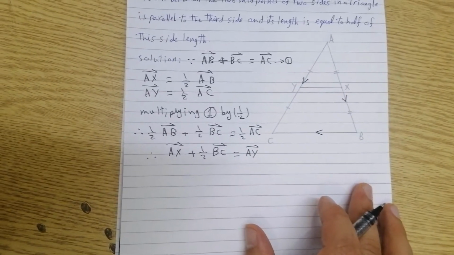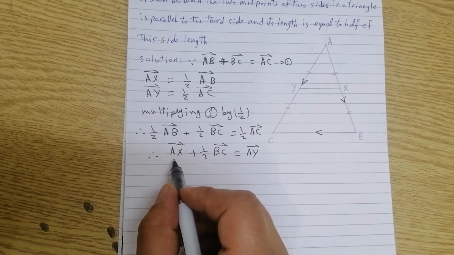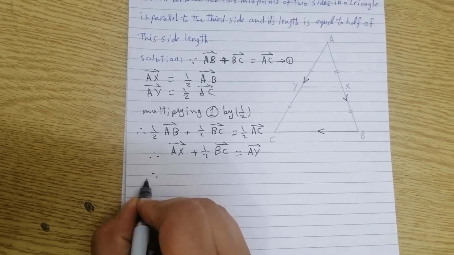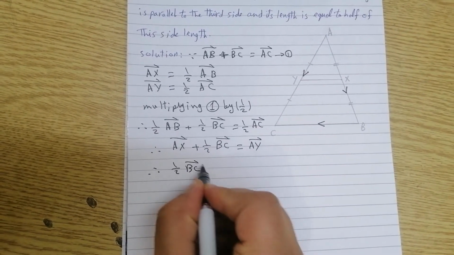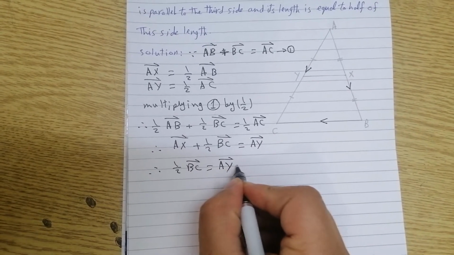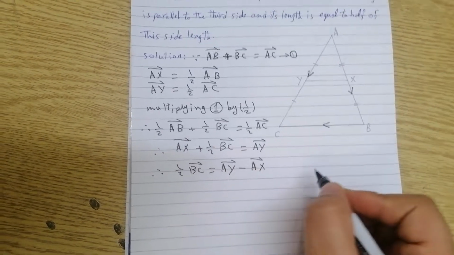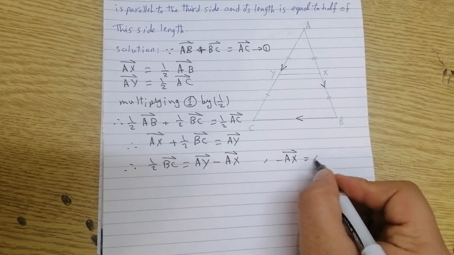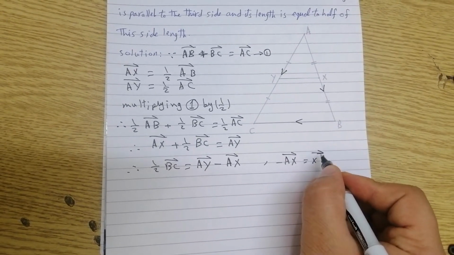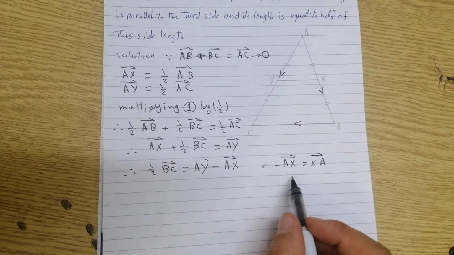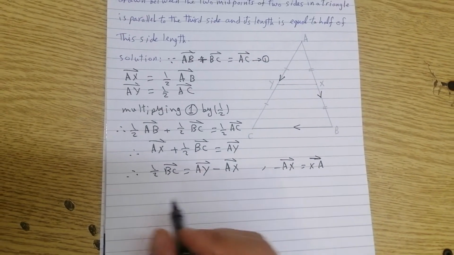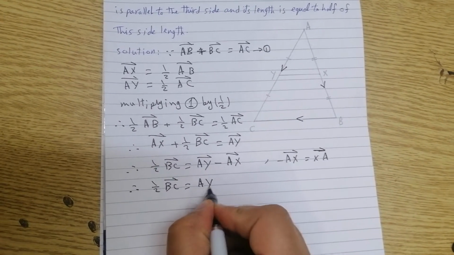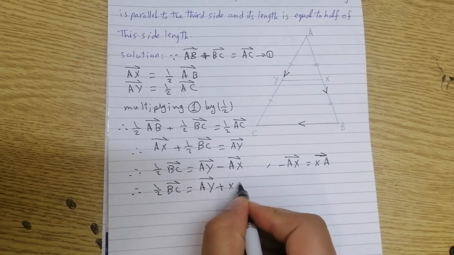So we can say that we can move AX to the other side by negative. So we have half BC vector equals AY vector minus AX vector. But we knew that negative AX vector can be XA vector, if we reverse the direction, then we change the sign of it. So we can say that half BC vector equals AY vector plus XA vector.